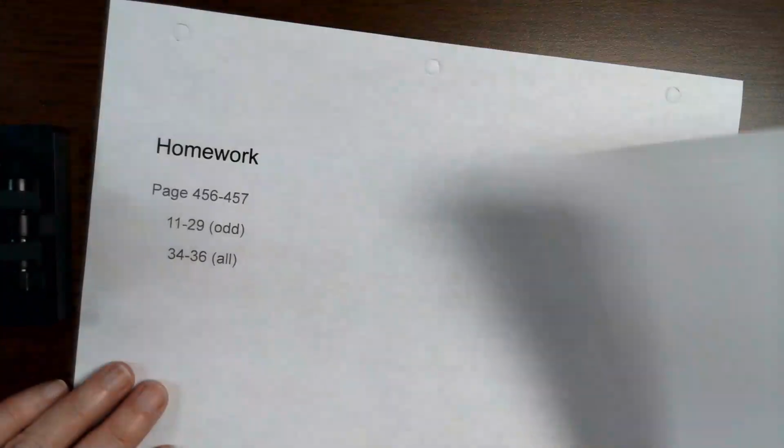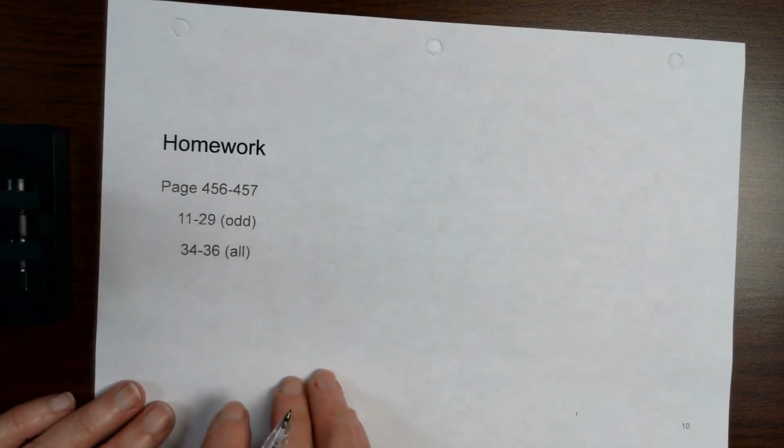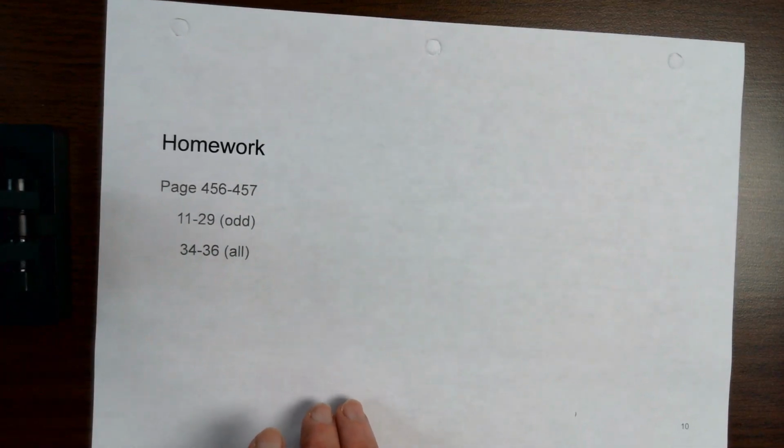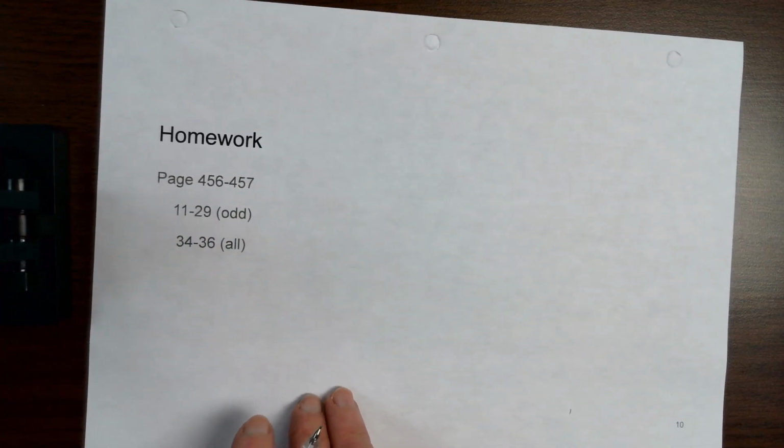All right, your homework on this is page 456 through 457, 11 through 29 odd, and 34 through 36 all.